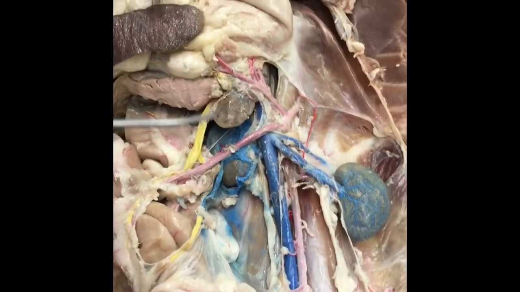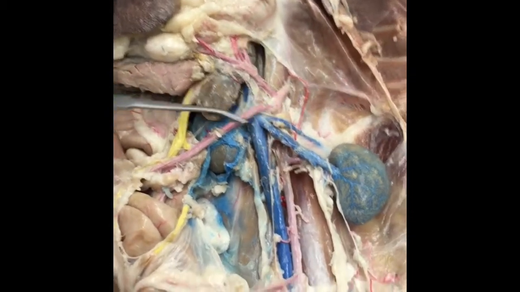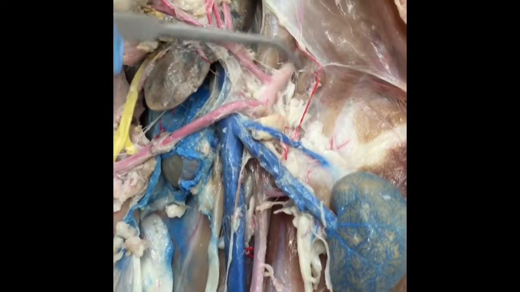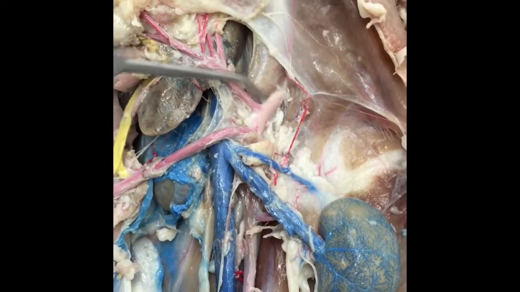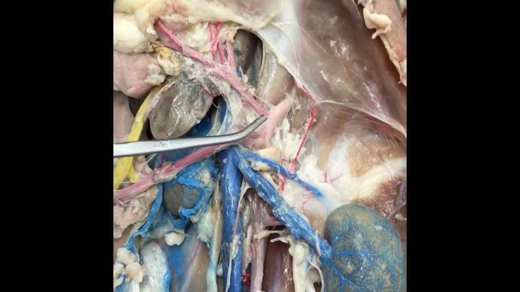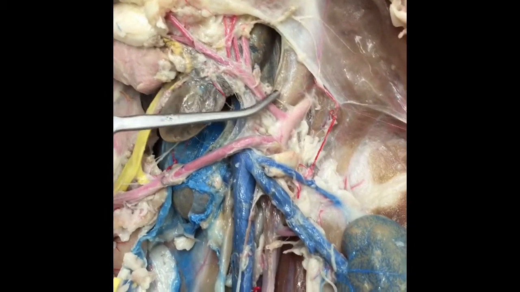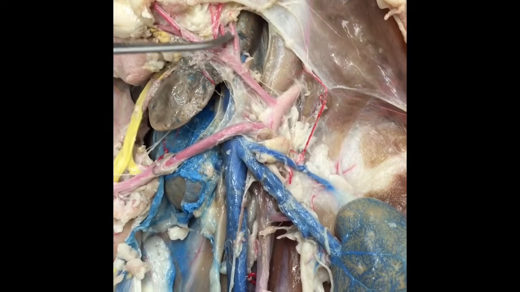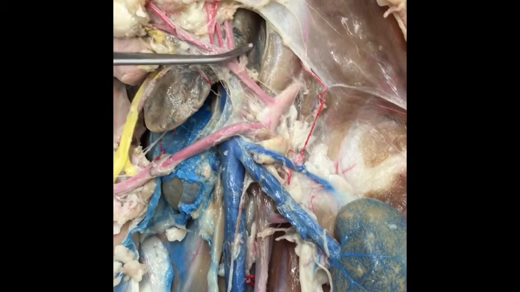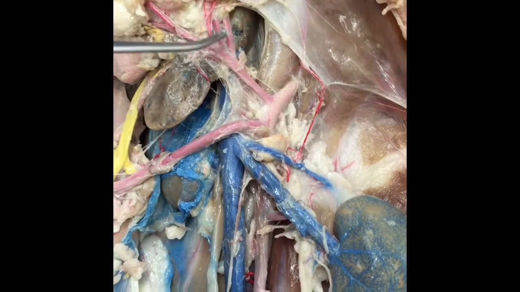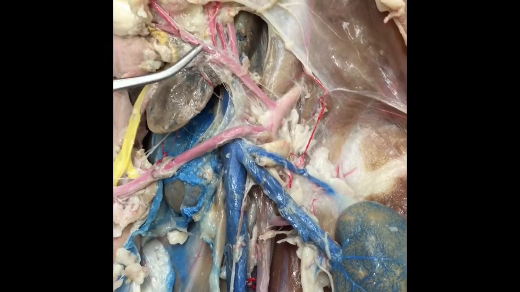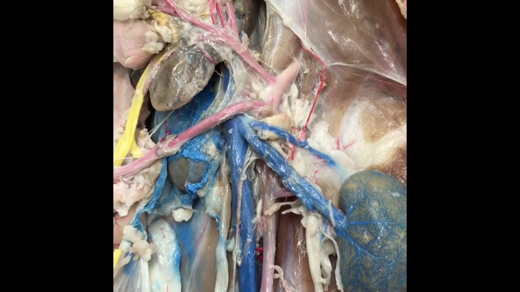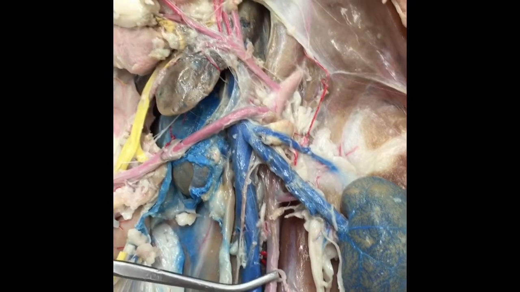Okay, this is the cranial mesenteric artery, and then this one's the dorsal aorta, or dorsal artery, and then this is the coeliac artery, and then this is the hepatic artery, and then these are the gastric artery, left gastric artery, and then this is the splenic artery, and this is the inferior vena cava.